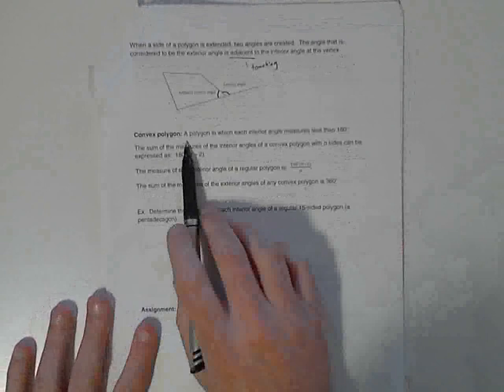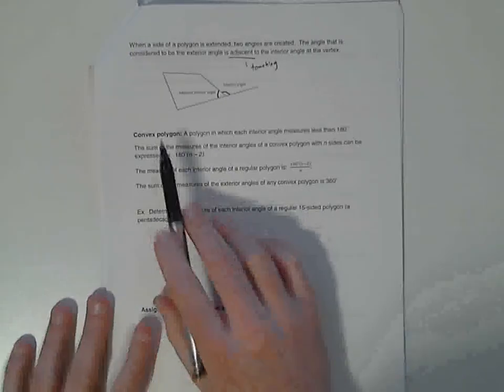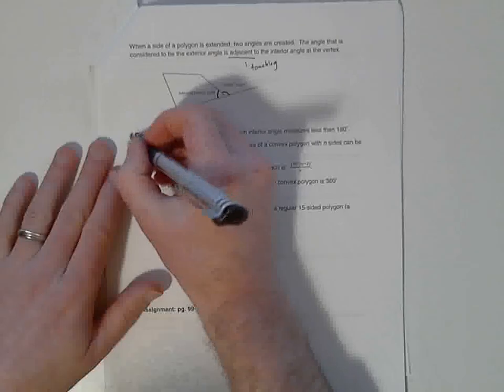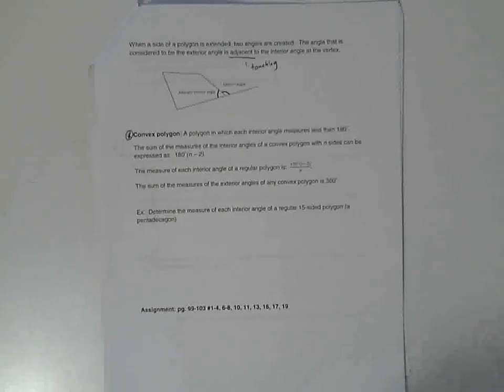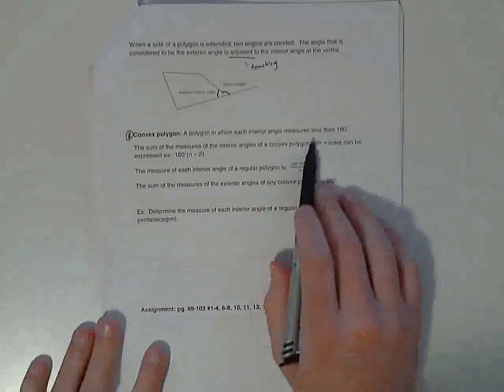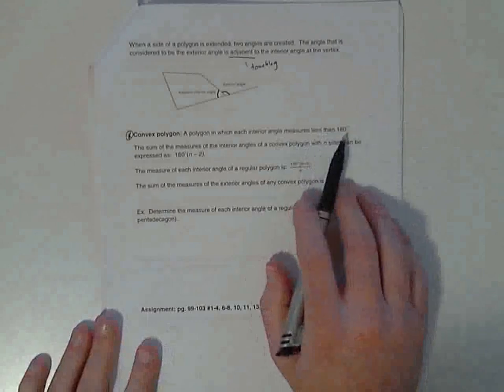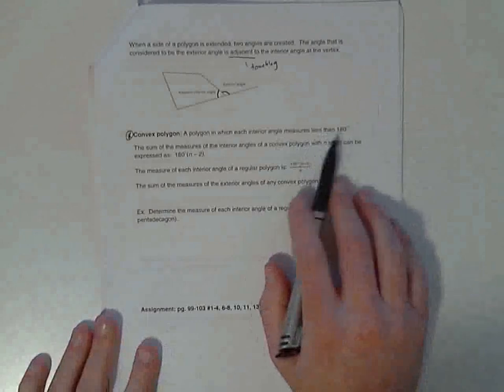So now we just summarize all of our rules. We've got a couple different rules now that we learned in this unit. Convex polygon. Actually, this is a really important definition too. A polygon in which each interior angle measures less than 180 degrees. So that's not a very clear definition, is it, for you guys?